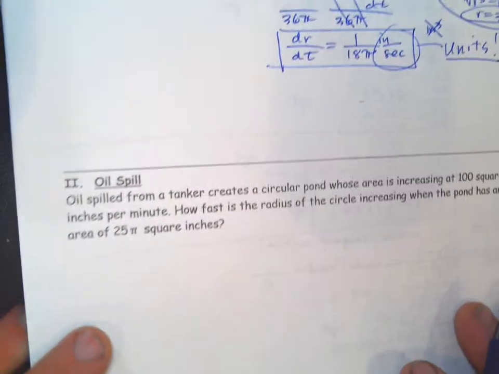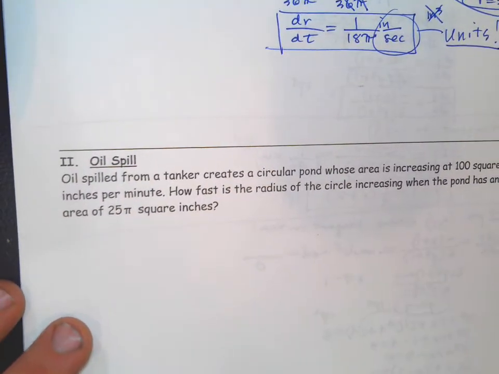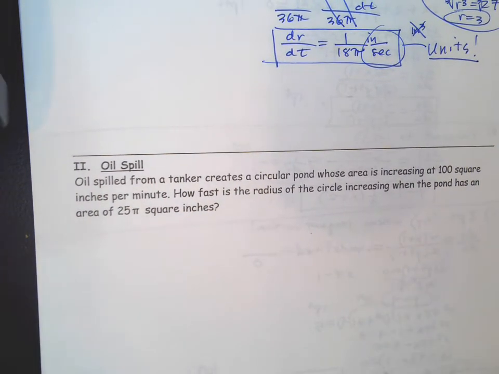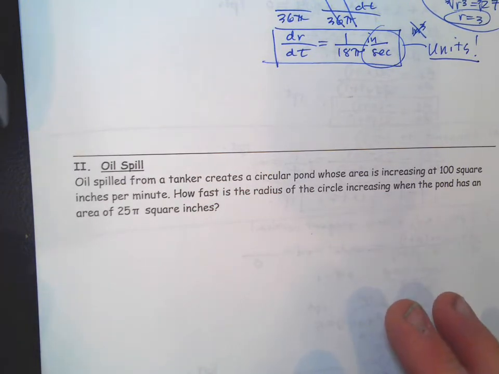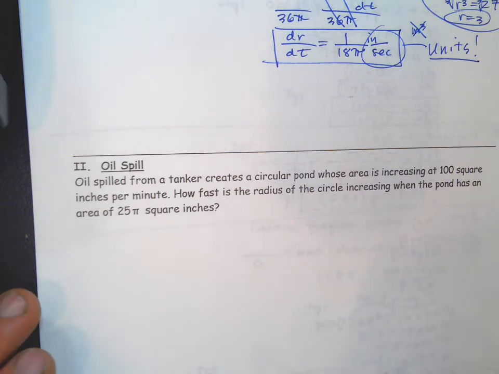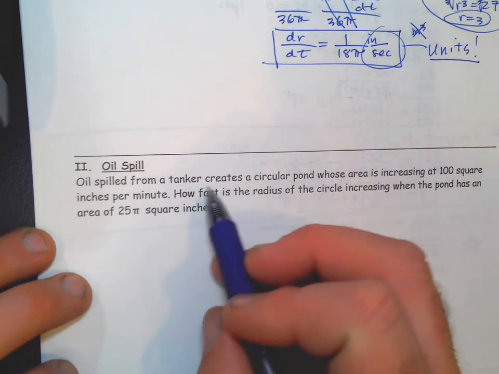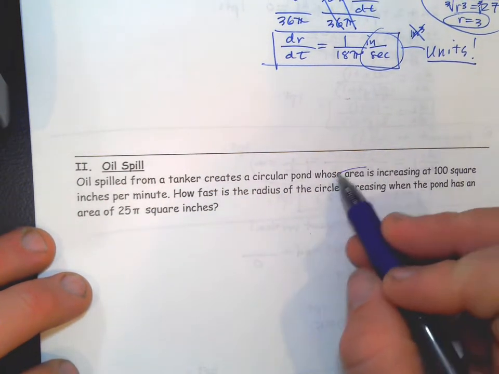Okay, let's try another one. So oil spilled from a tank creates a circular pond whose area is increasing 100 square inches per minute. So it's flat, spreading on the surface. How fast is the radius of the circle increasing when the pond has an area of 25 pi square inches? So let's look through here. It creates a circular pond whose area is increasing.